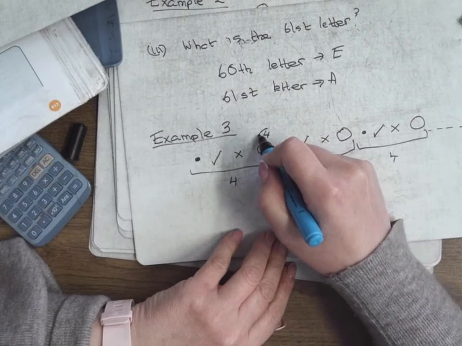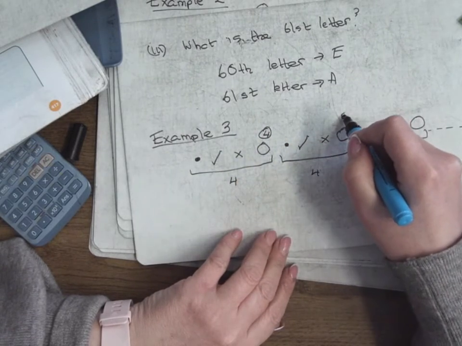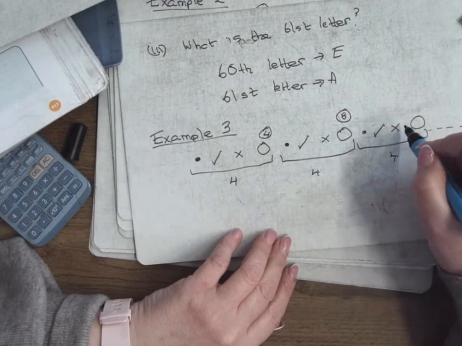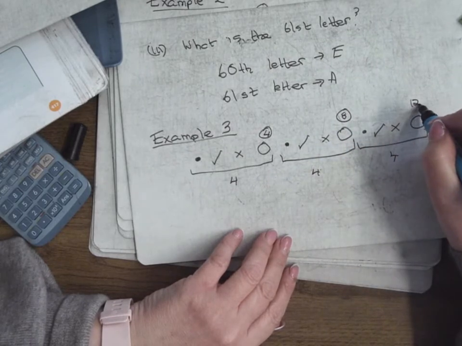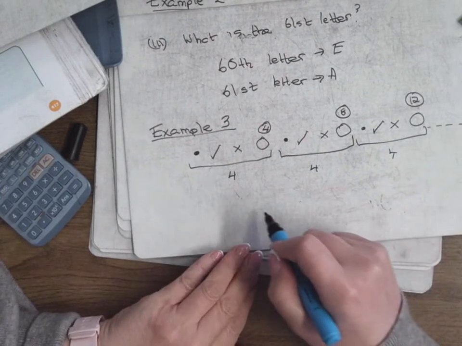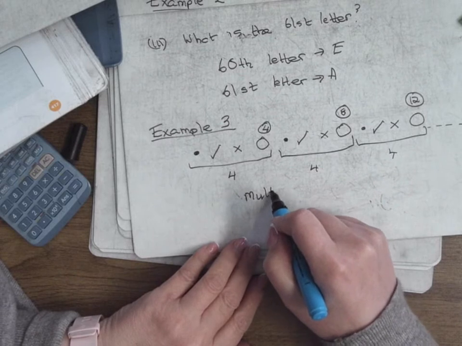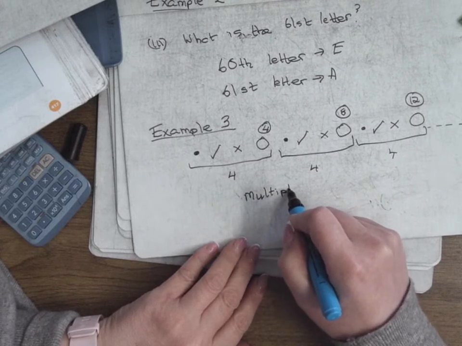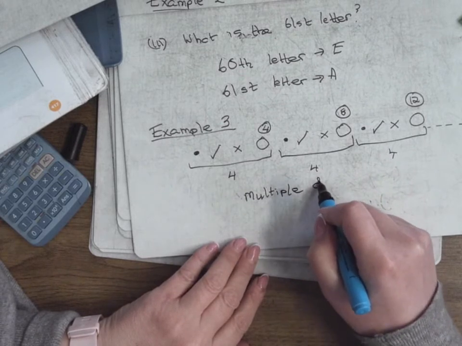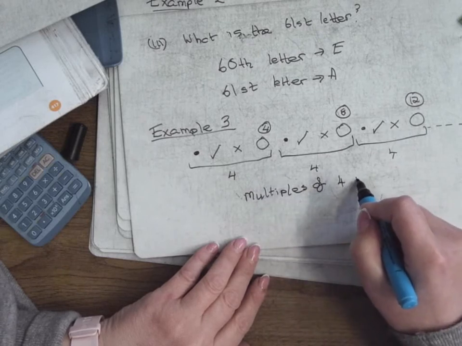Because that's number 4. 5, 6, 7, that's number 8. 9, 10, 11, 12, that's number... So if it's a multiple of 4, what do I know? Multiples of 4 are circles. So if it's a multiple of 4, it's a circle.